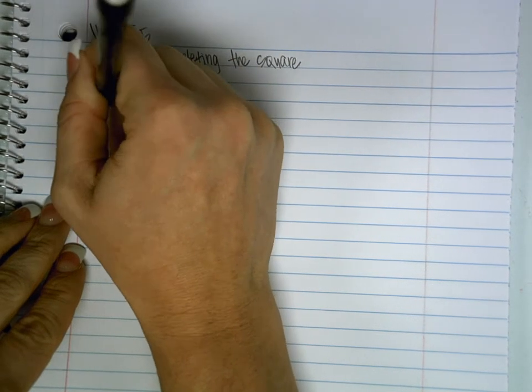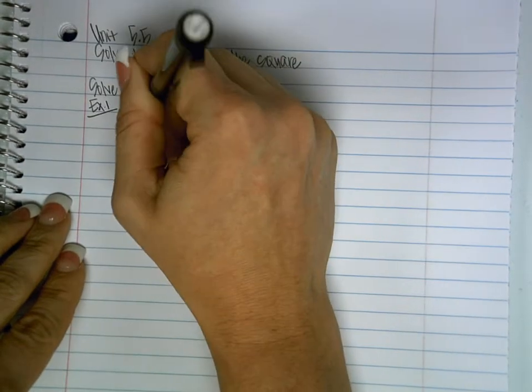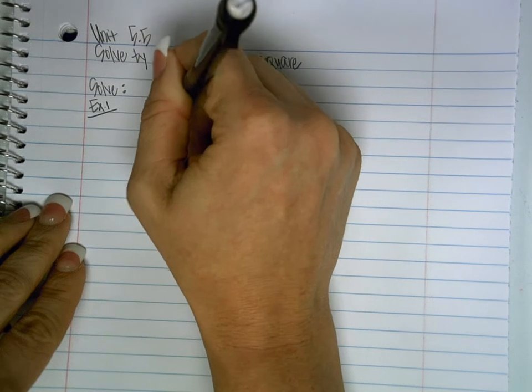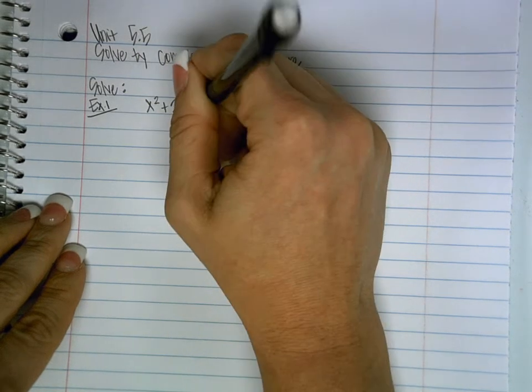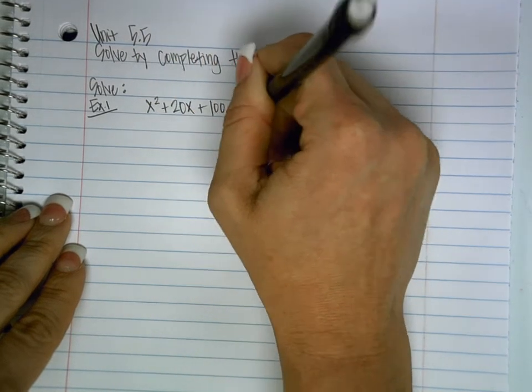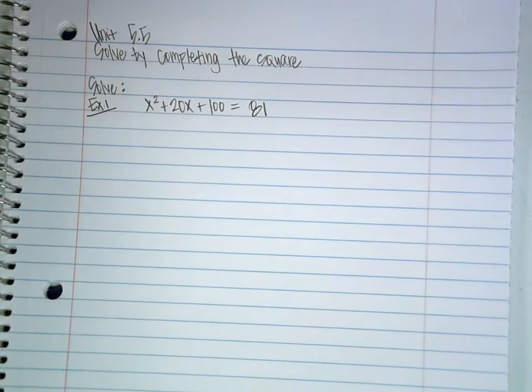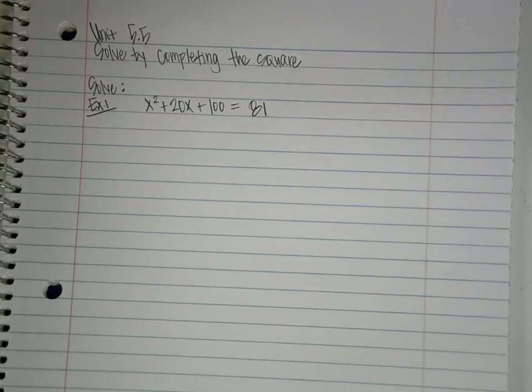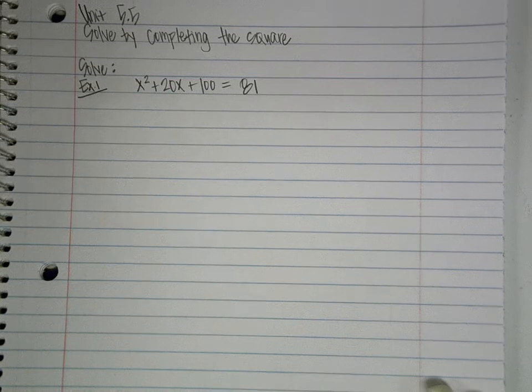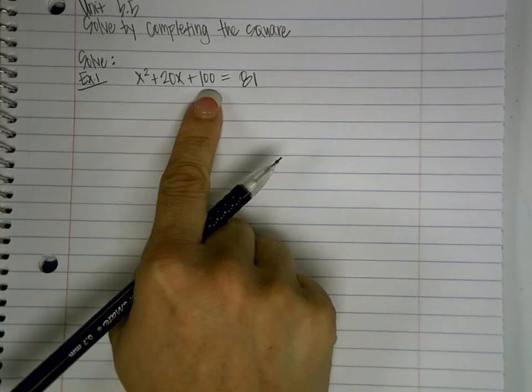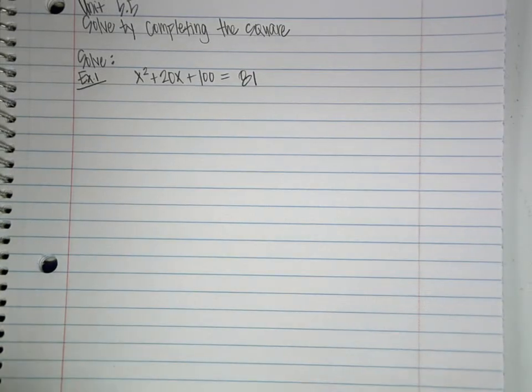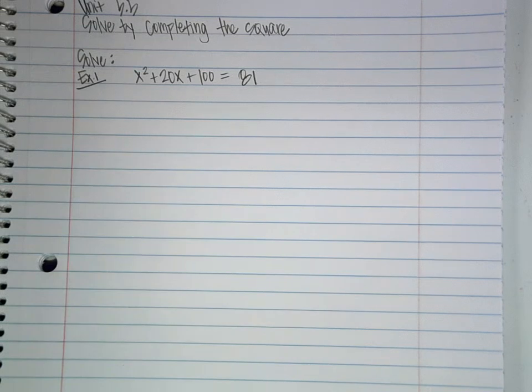Okay, for example 1, if I gave you the problem x squared plus 20x plus 100 equals 81. Now, in Unit 4, we told you to move everything to one side and then factor and solve.